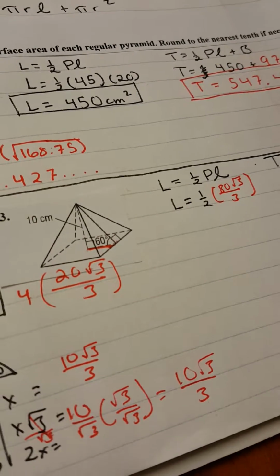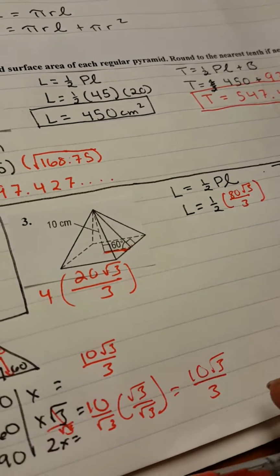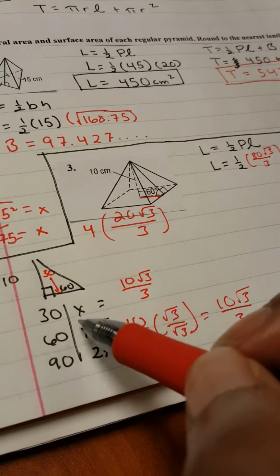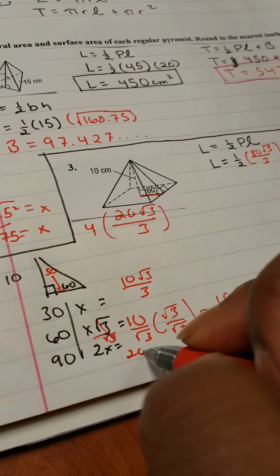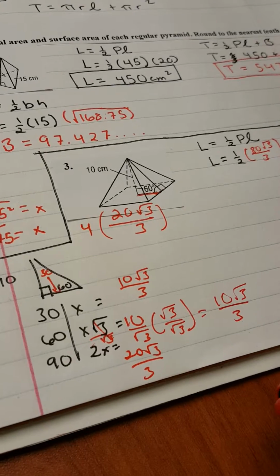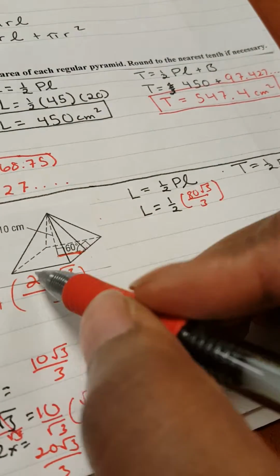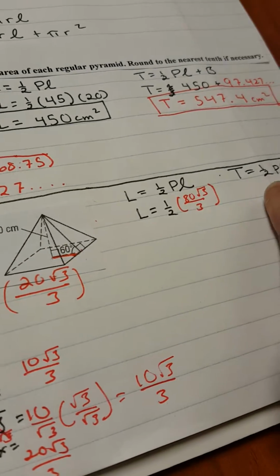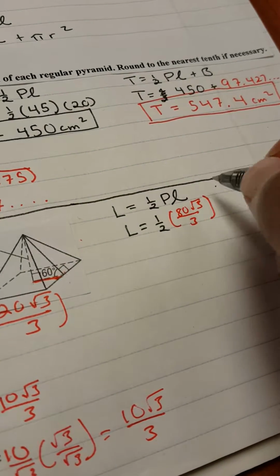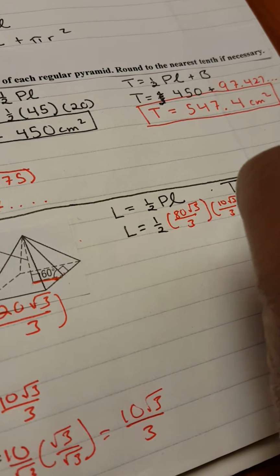No, but we kind of already figured it out because it's across from the 90 on the 30, 60, 90 triangle, which would have been 2 times x, which is 20 square root of 3 over 3. How'd you get the 4? Because for the perimeter, we're going to do it 4 times. Oh. So here it would be 10 square root of 3 over 3.